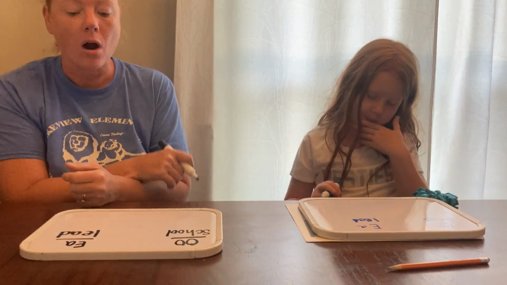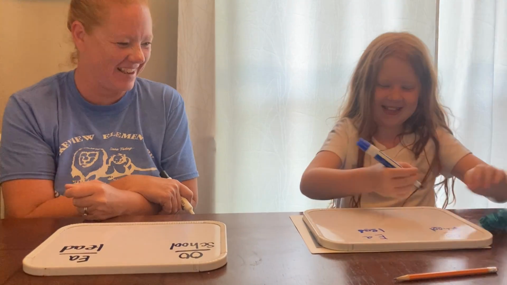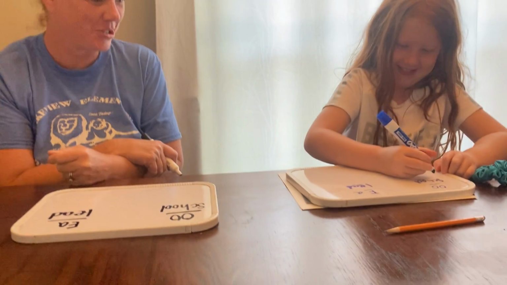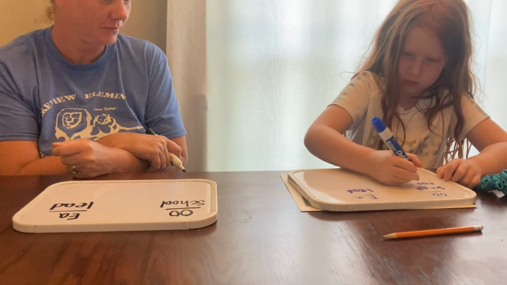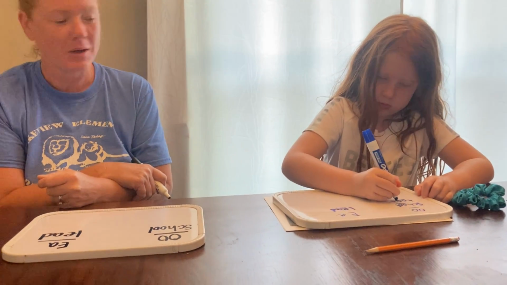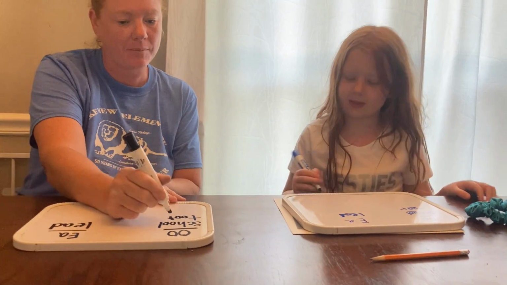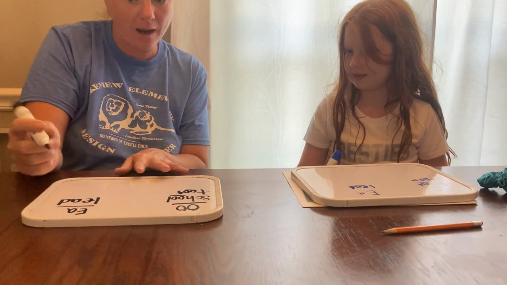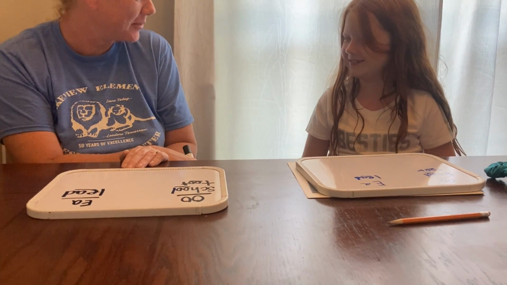Ooh. Okay. Our next word is toot. Toot. Perfect. Toot. And I'm going to underline my sounds as well. That's funny. Okay, your next word, what, the word toot?